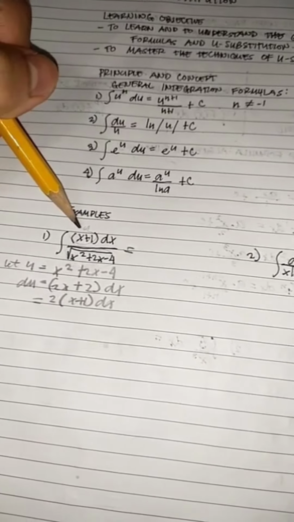Now we will solve this problem using this formula.